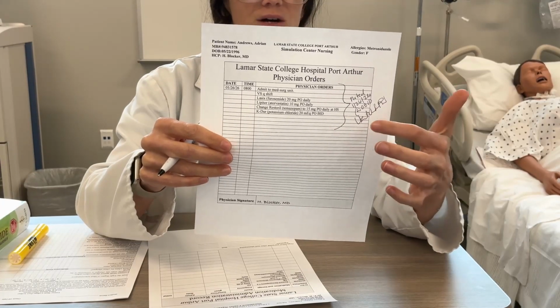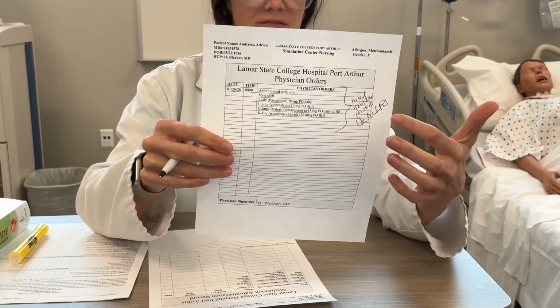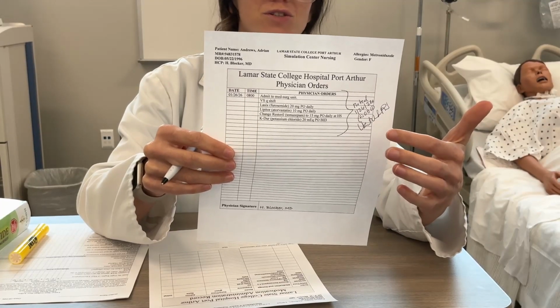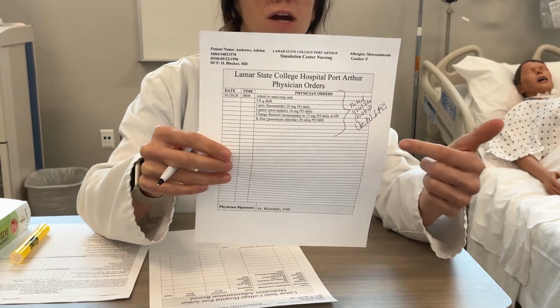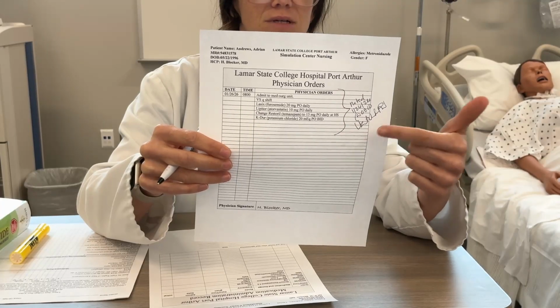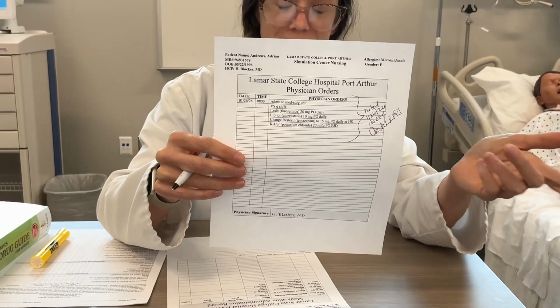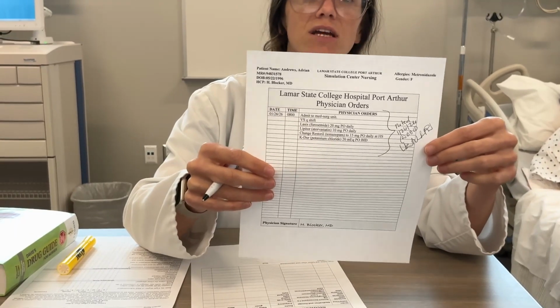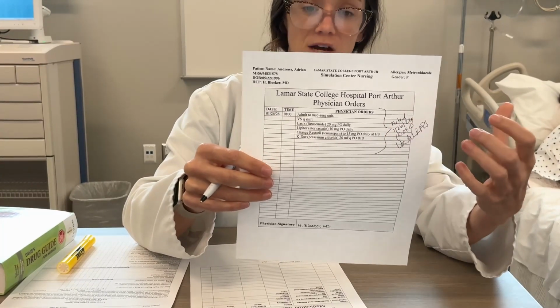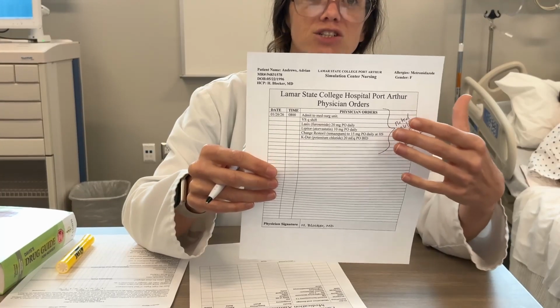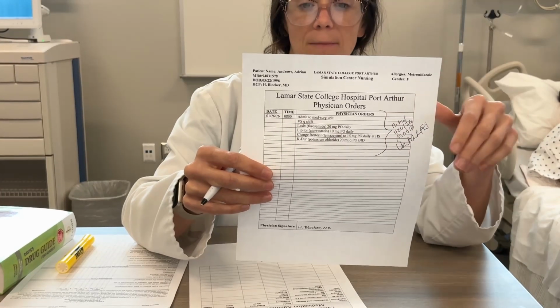So the time I noted it was about 10 minutes after I received it. You want to make sure that, you know, if you got orders, you need to note them in an appropriate time frame. And then my signature with my initials and my credentials. So this is very important. This says I saw it and I'm carrying this out. Okay, so now that I've done this, now I need to make sure and transcribe this onto my MAR, okay?